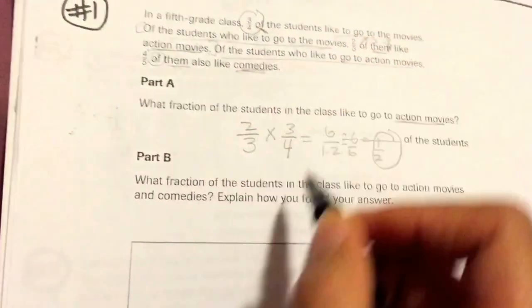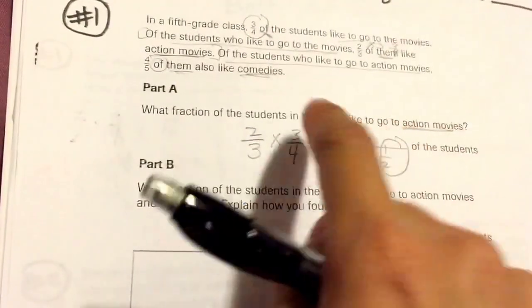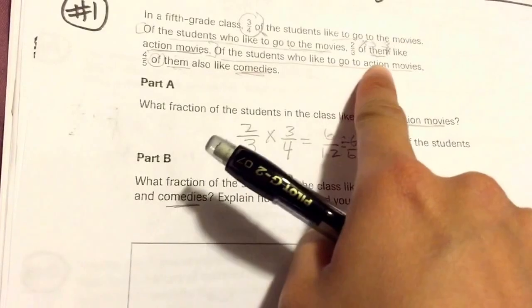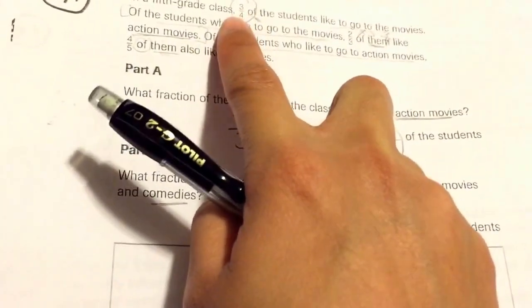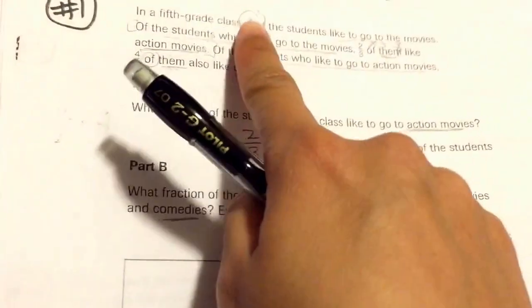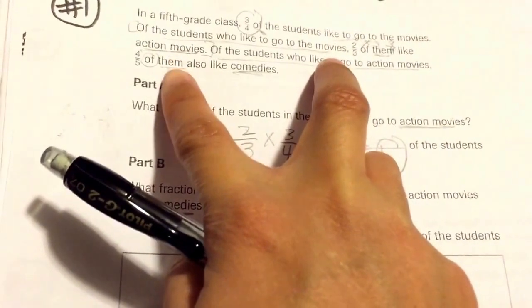So here we're trying to see who likes both comedies and action movies, but of the students who like to go to the action movies is the new them. So we're not going to use 3/4 like we did last time they said them. Instead, it's how many people like to go to the action movies.